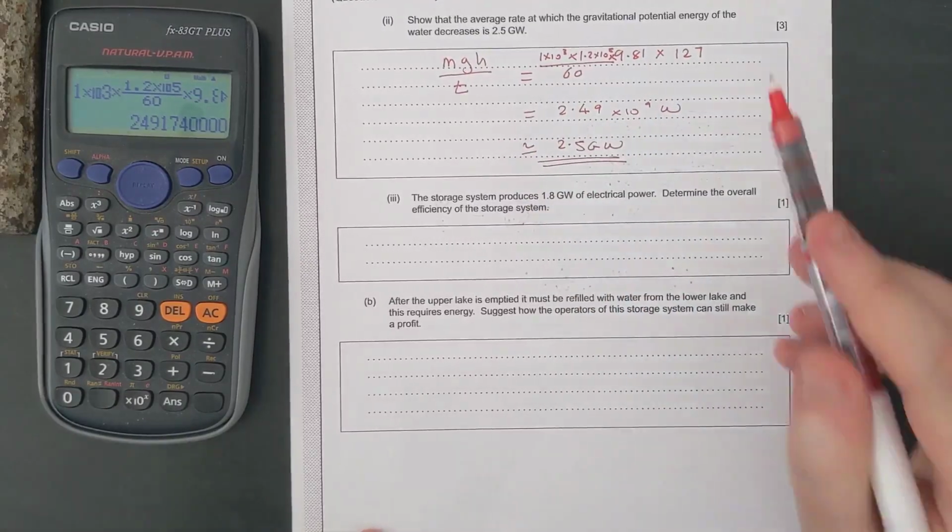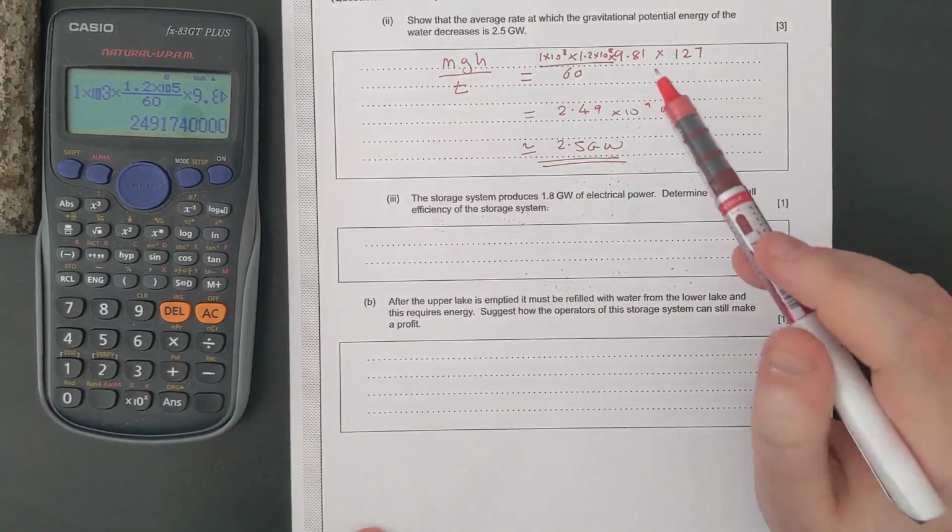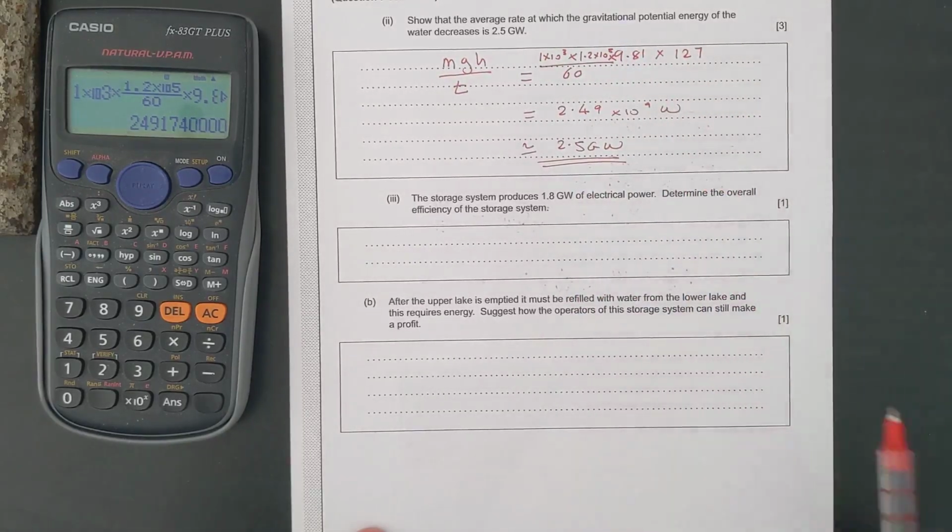And it's important here that you see I'm stating my value more precisely and then rounding to what they want, because that justifies to the examiner that I definitely have done all of my maths correctly.